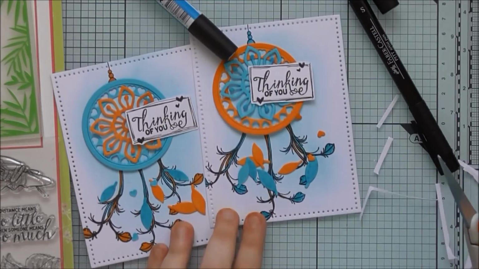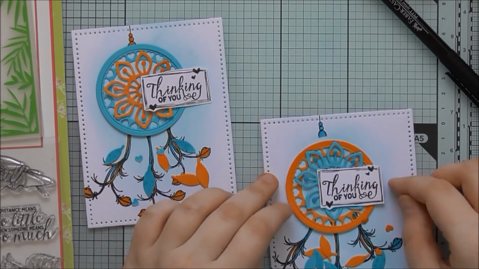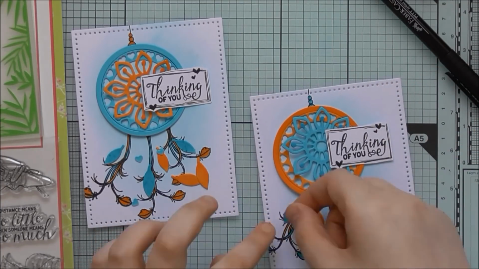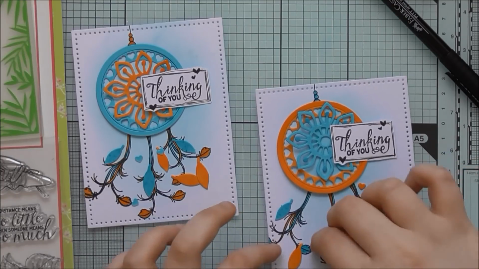And then to cut it out, I've just left a slight white border around the edge, and then just sort of gone over and gone around where I've added in the hearts and stuff, just to cut that out.